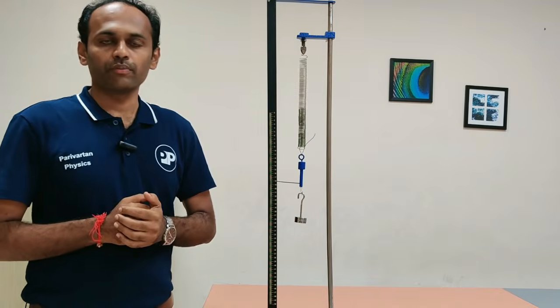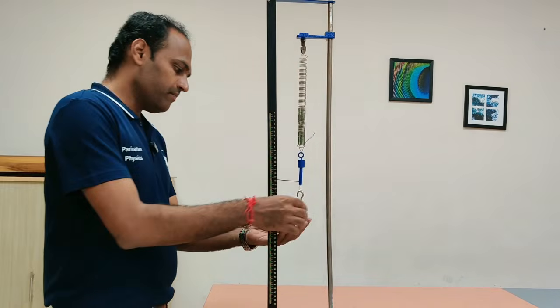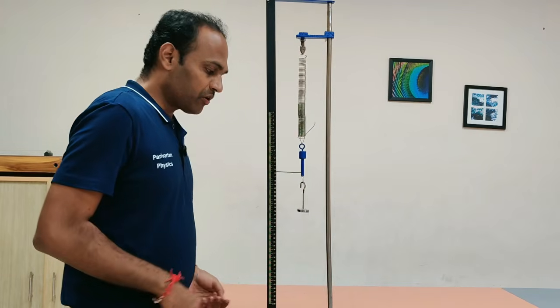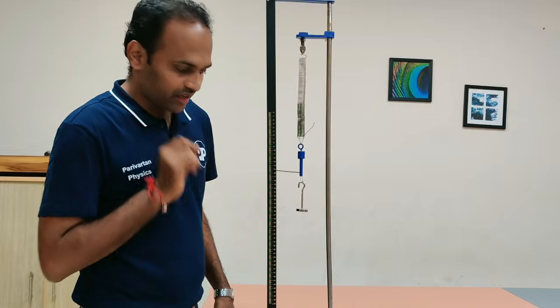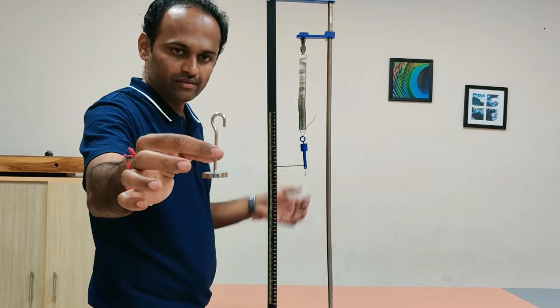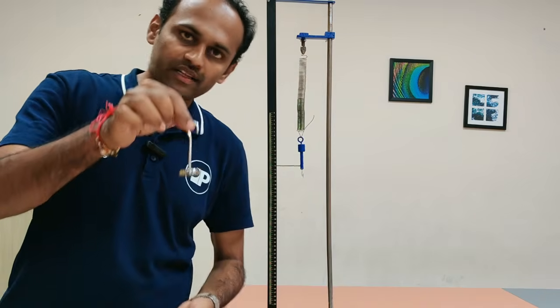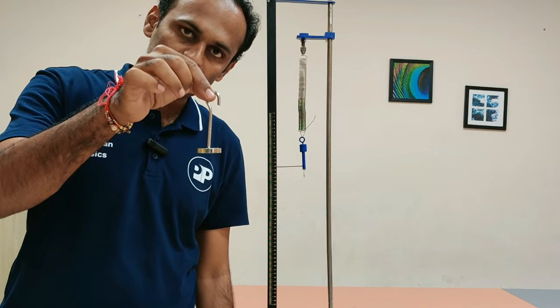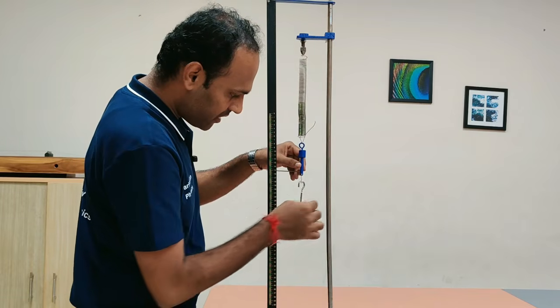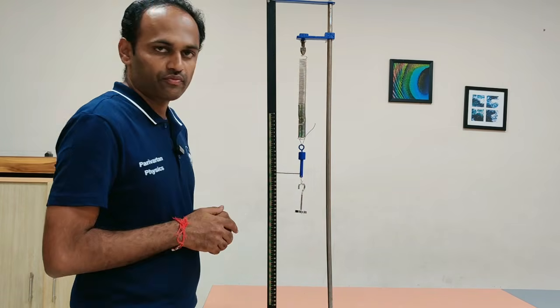Okay, now let us go for the procedure. See, here, for the first trial, as we have already seen, we are going to attach a mass of 100 grams. Now we are having the hanger here, right? I have told you how much mass the hanger has. This hanger is of 50 grams, right? So if I attach this hanger here, I have attached 50 grams of mass to the spring.